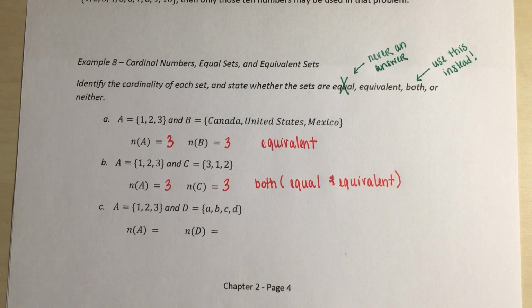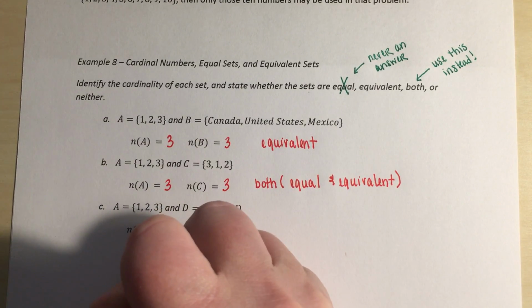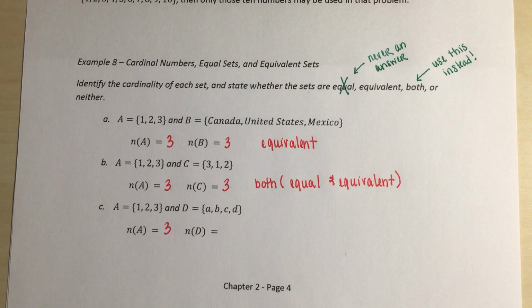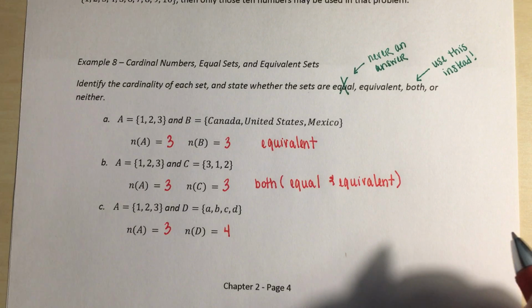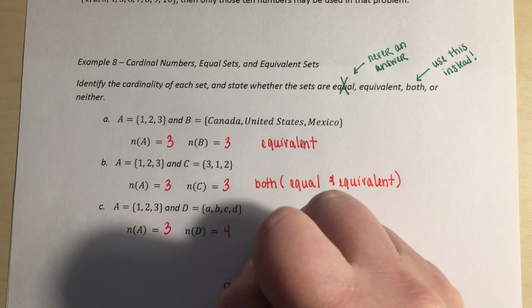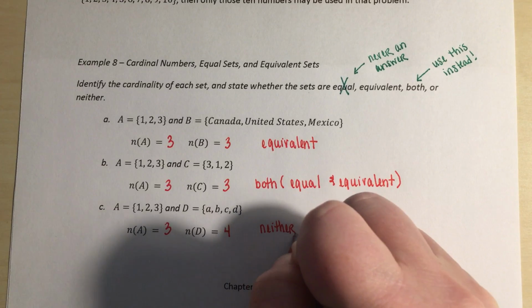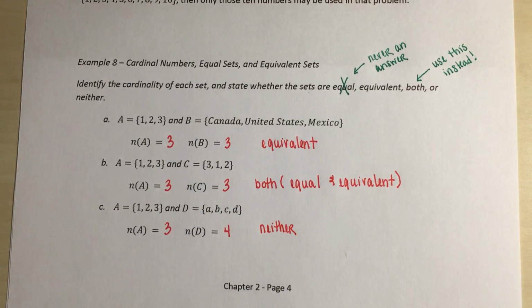Right. For example C, set A is 1, 2, 3. Our cardinality of set A, there's still 3 elements in there. Set D is A, B, C, D, we have 4 elements. So in this case, we are going to say these are neither equal because we don't have the exact same things, nor are they equivalent, right? Because they don't have the same number of elements, the same cardinality. Right? So again, most of the time we use equal and equivalent interchangeably. Not the case in this section or this chapter when we're dealing with sets. So equal and equivalent mean 2 different things.